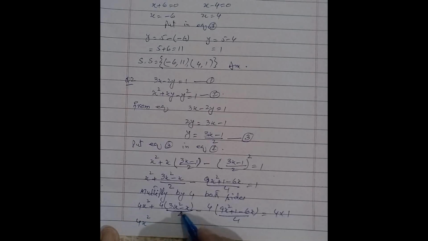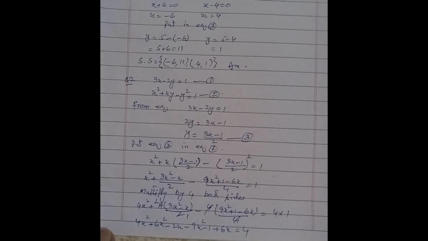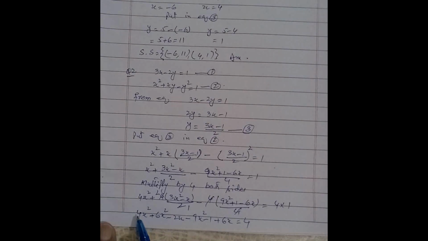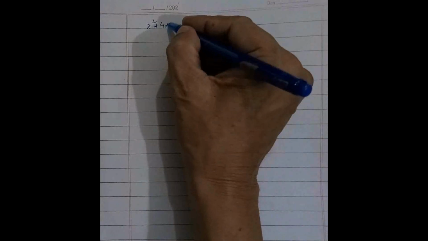And now we simplify these values. 4x square, 2 cancel with 4, we get 2. 2 3s are 6x square minus 2x, 4 cancel with 4, and multiply by minus, we get minus 9x square minus 1 plus 6x is equal to 4. And now we further simplify these values. We have 4x square plus 6x square minus 9x square. We get plus 4x, and the next is minus 1.